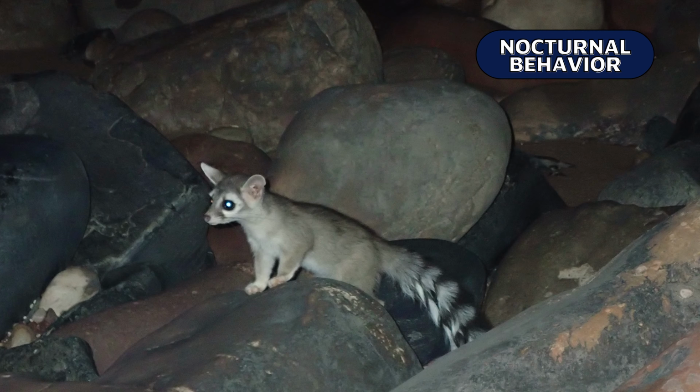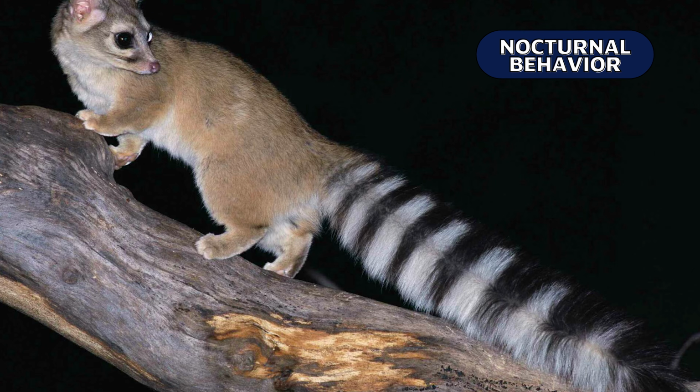The cutest of all nocturnal animals calling the desert its home is the ringtail. A member of the raccoon family, the ringtail is strictly a nocturnal animal. They are excellent climbers and leapers, using their long banded tails for balance.